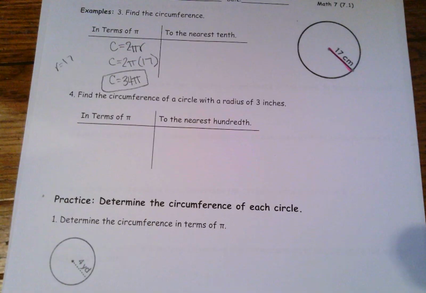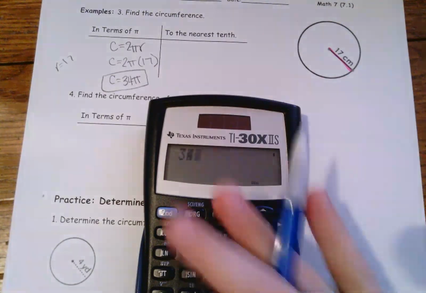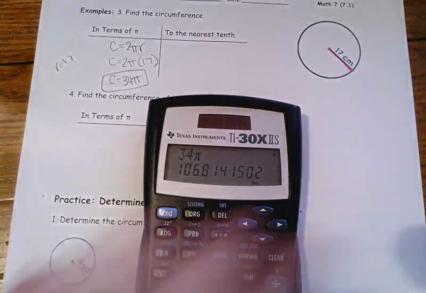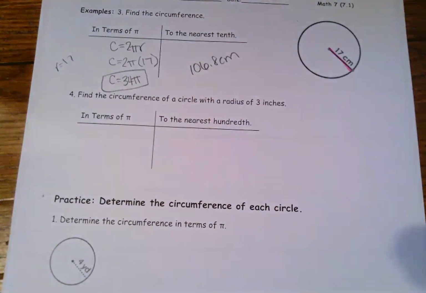So now to the nearest tenth, that means I'm going to take 34 pi, plug in my calculator. Well, 34 pi. I get 106, and I have to round to the nearest tenth, 106.8 centimeters. Beautiful. All right, next one.